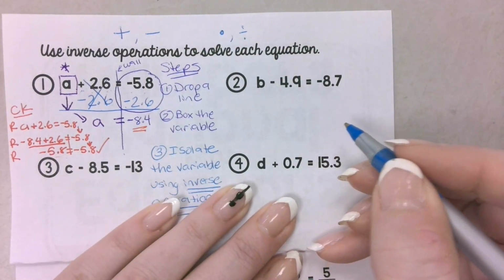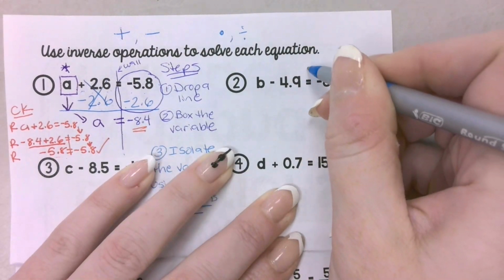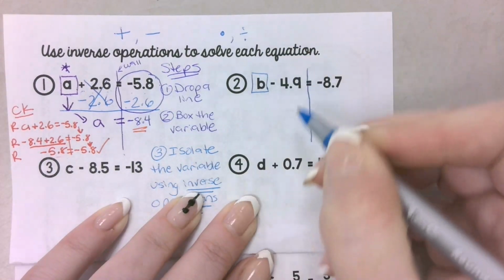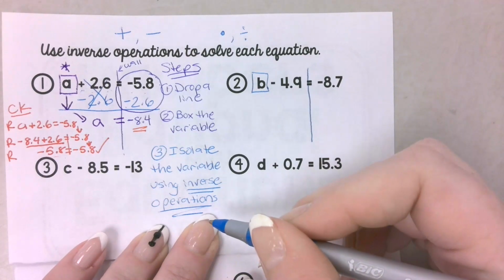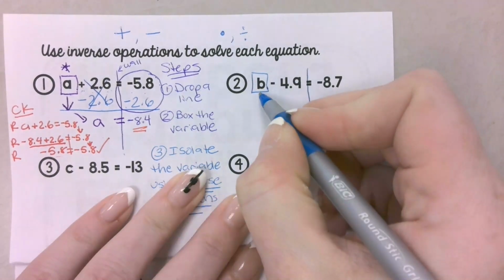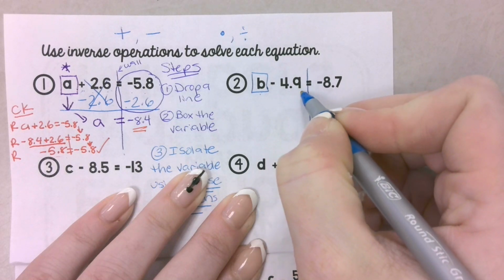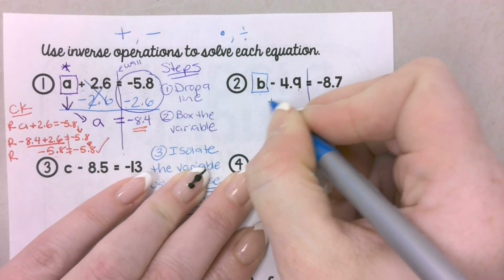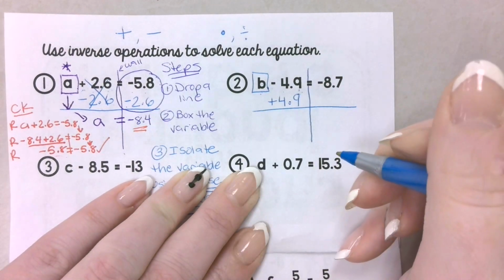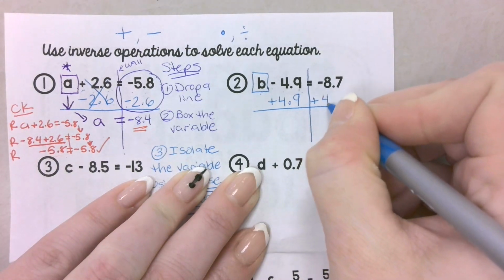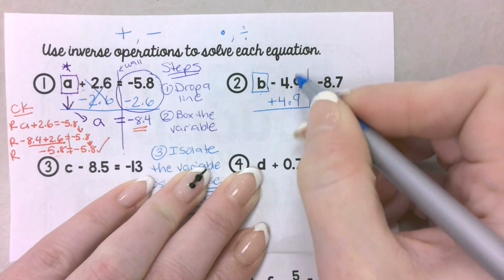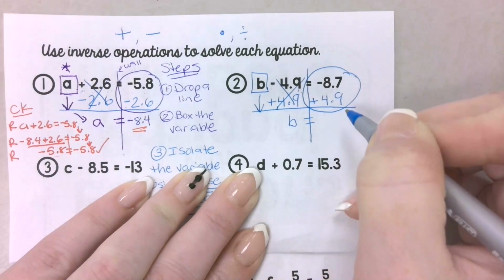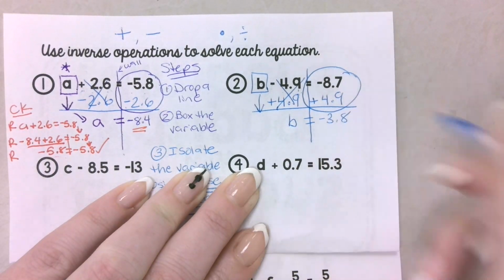Let's look at number 2. Number 2, we are going to drop a line through our equal sign because that's step 1. Step 2, box the variable term. Step 3, isolate the variable using opposite operations. So here we have b minus 4.9. Well, what's the opposite of minus 4.9? Because I need to get the b by itself, I need to add 4.9. Whatever I do to one side, I do to the other. Plus 4.9. These guys cancel out, leaving you with just your b equals, and this in your calculator gives you negative 3.8.